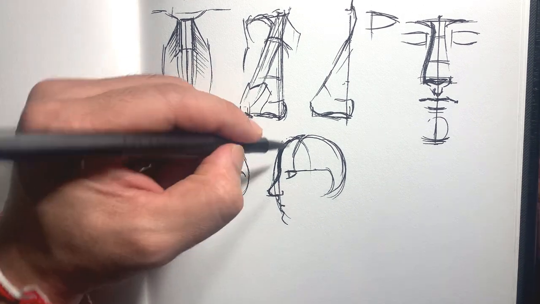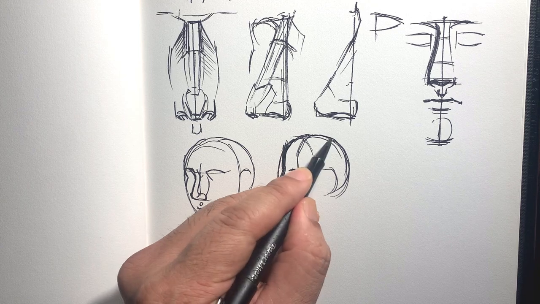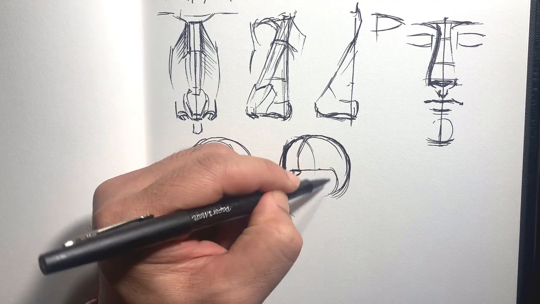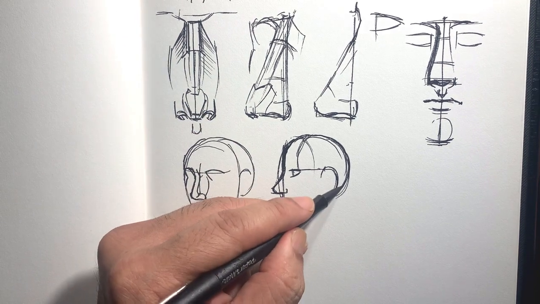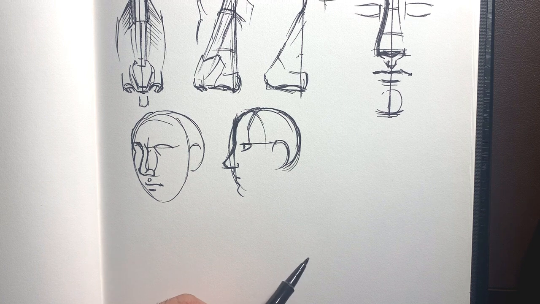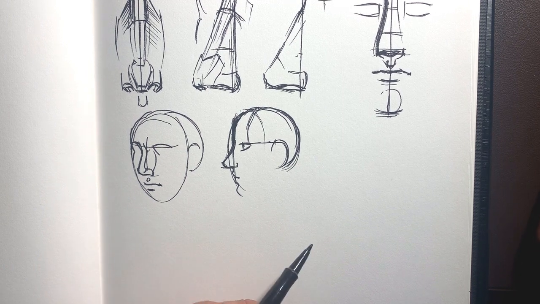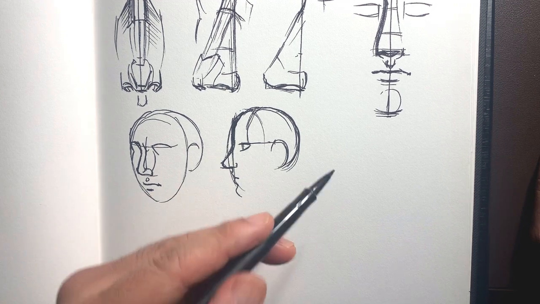And then next we will add some color, because I'm working on colors. Well, let's stick with the nose for a little bit and talk about different angles.